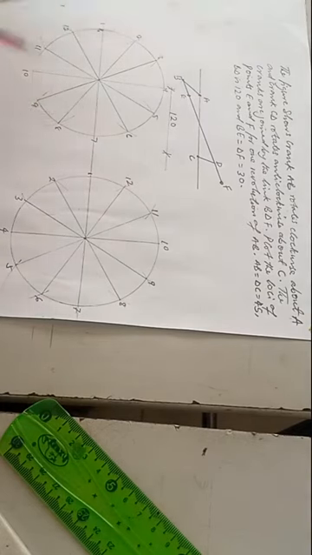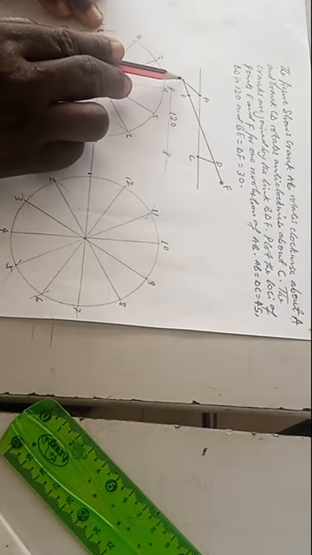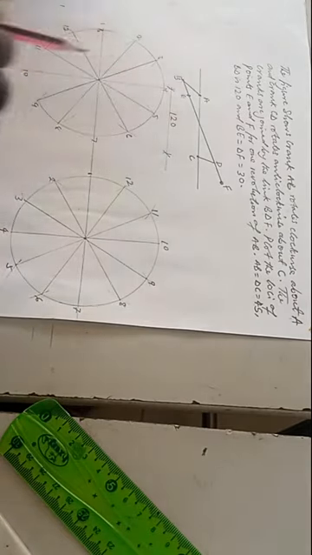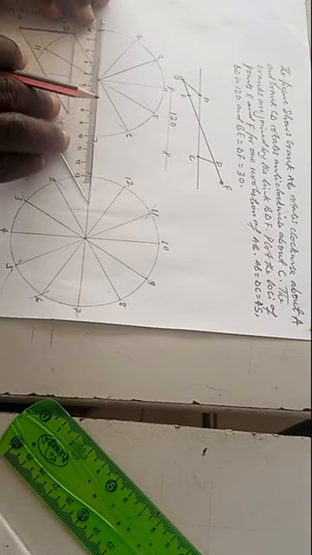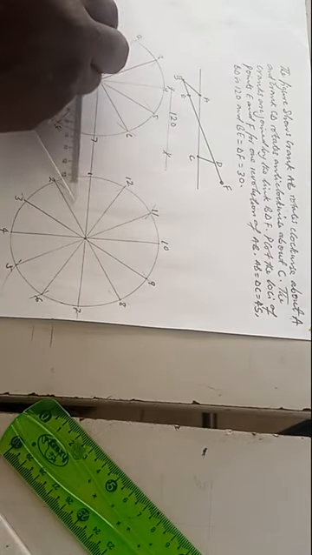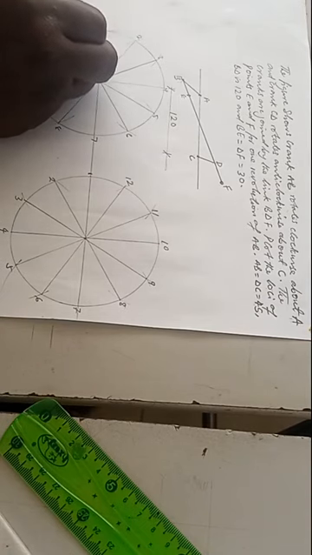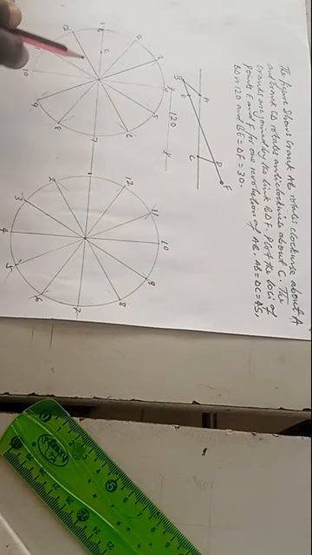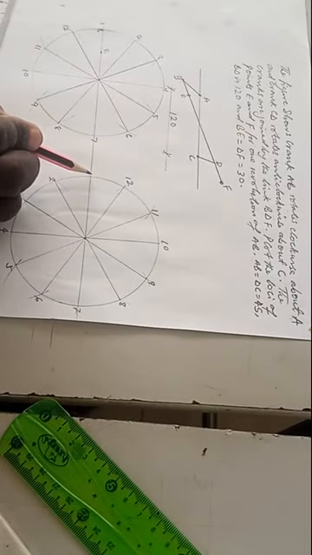So all you need to do, if B is here, we measure BE, which is 30. Measure BE on this line. So that will be E1. Then you also need to measure DF.